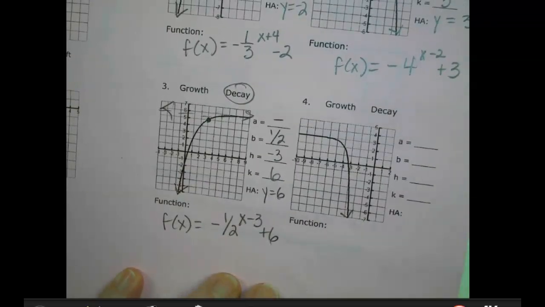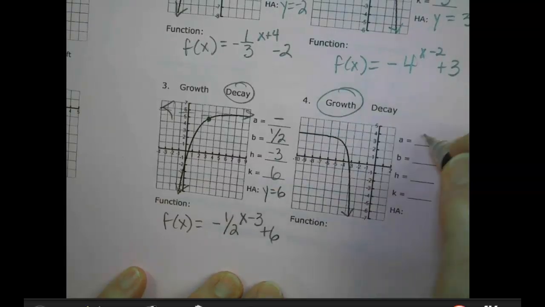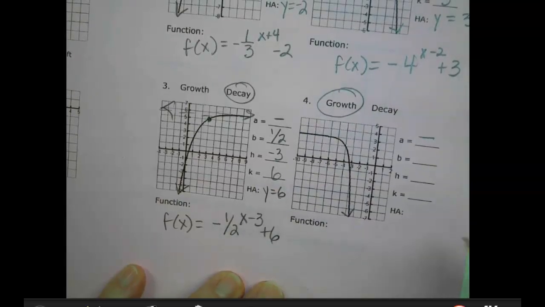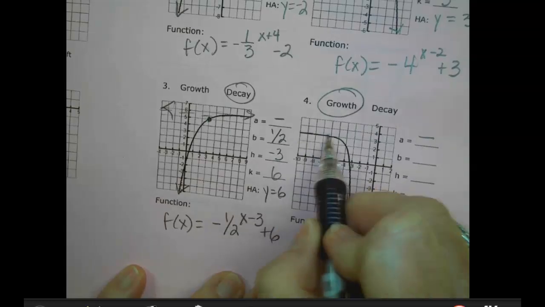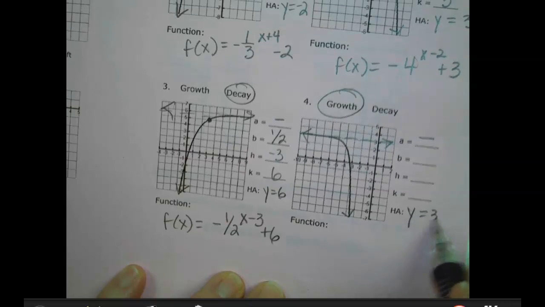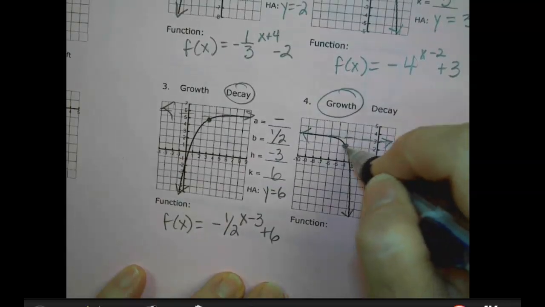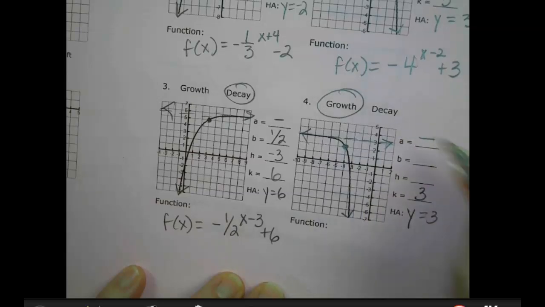This is down to the right, so this is going to be a growth. It's upside down, so it's negative. I'm going to go ahead and dot in my asymptote. It's what I always start with. It's at 3. That makes my k 3. And so here's my 1. So it shifted 4 to the left, which makes this a +4.